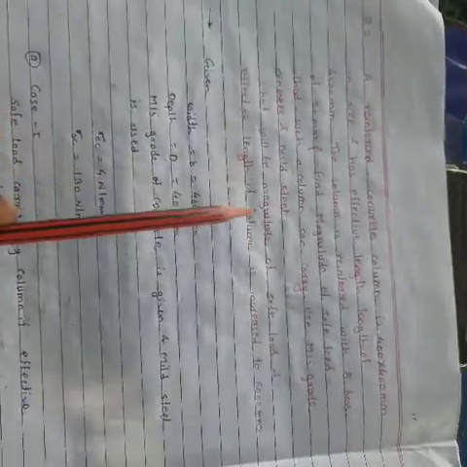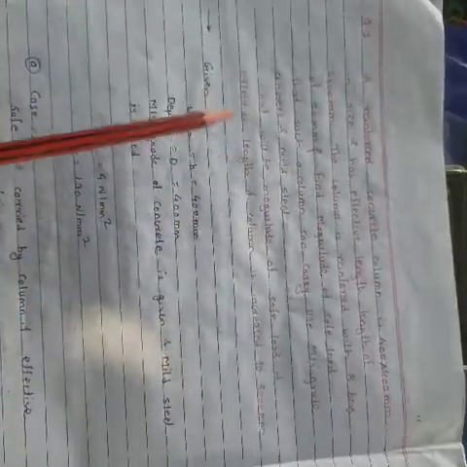Then what will be the magnitude of safe load if the effective length of the column is increased to 8000 mm? So in this problem, we have to find the safe load carried by the column. If the effective length of the column is equal to 4500 mm, that is the first case. And in the second case, the effective length of the column is increased to 8000 mm. In that case, you have to determine the load carrying capacity of the column.